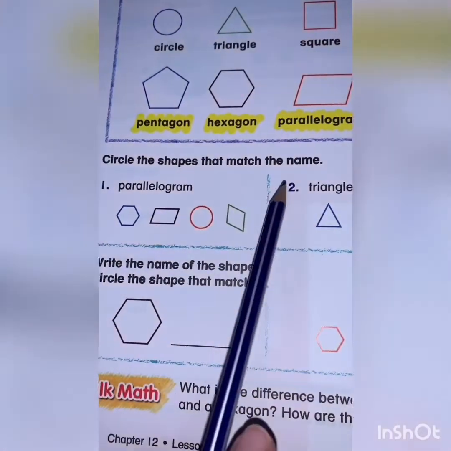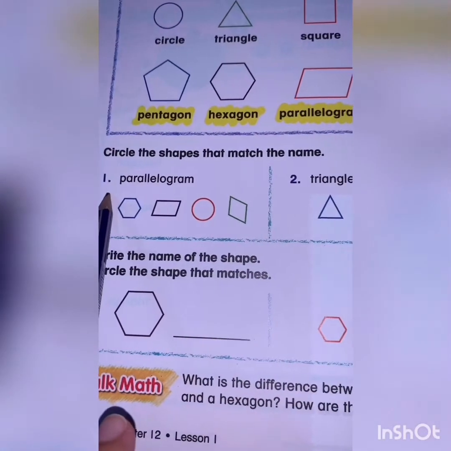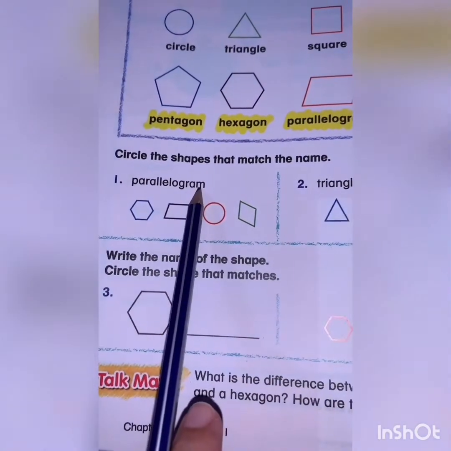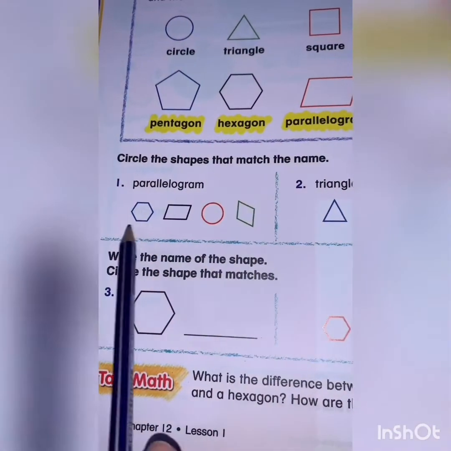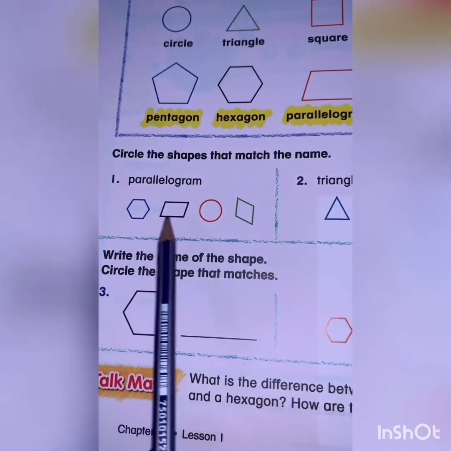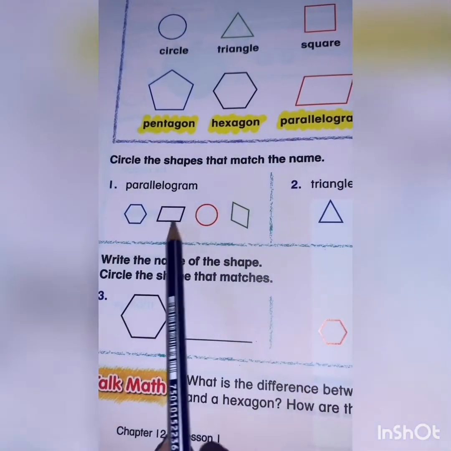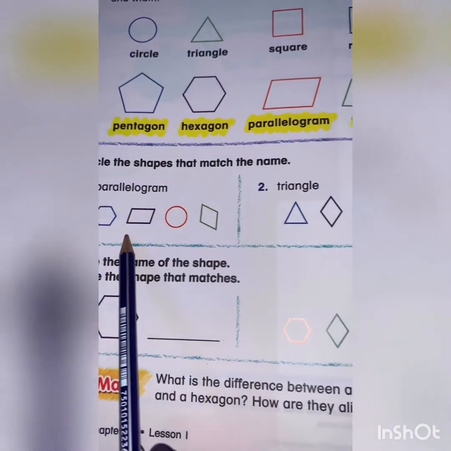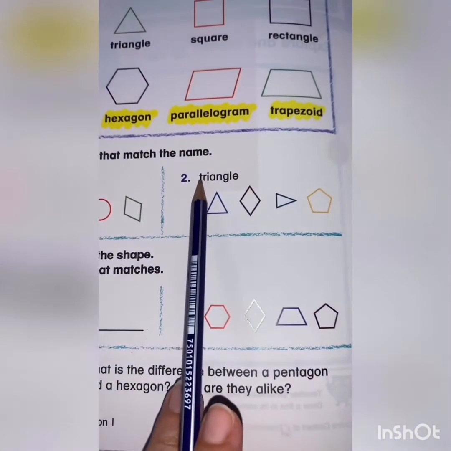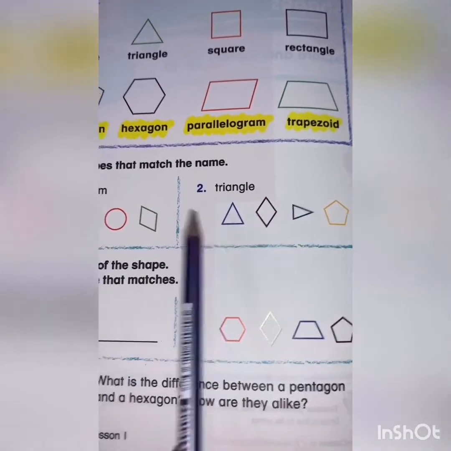Circle the shapes that match the name. Number 1, parallelogram. Which one here is parallelogram? You may find 1 or 2. Yes, good job. This and this, they are parallelogram shapes. Number 2, triangle. Yes, this and this. Good job.